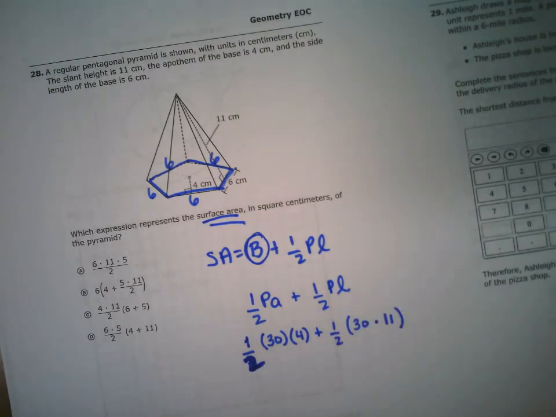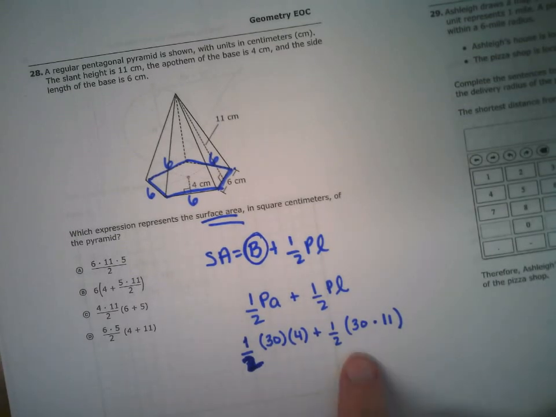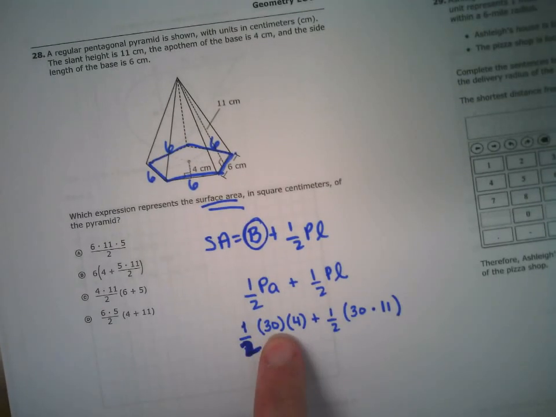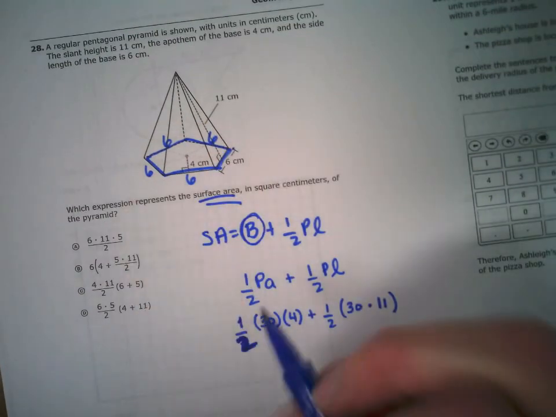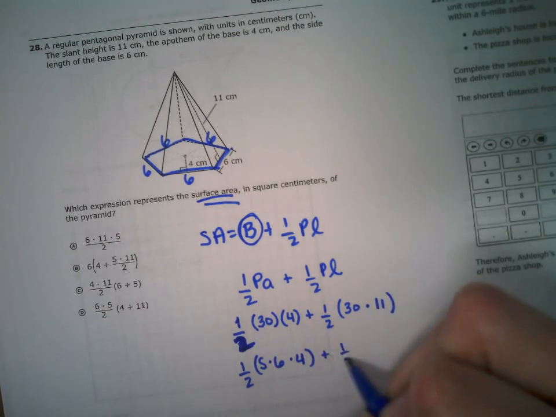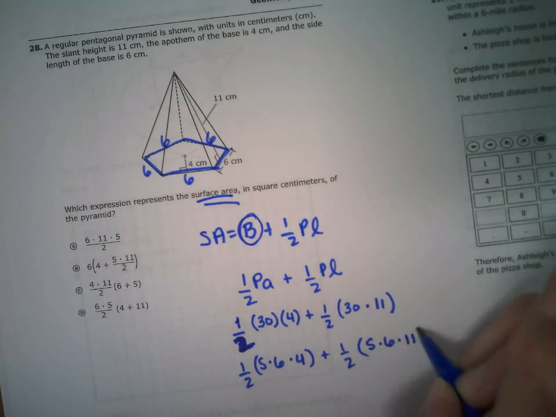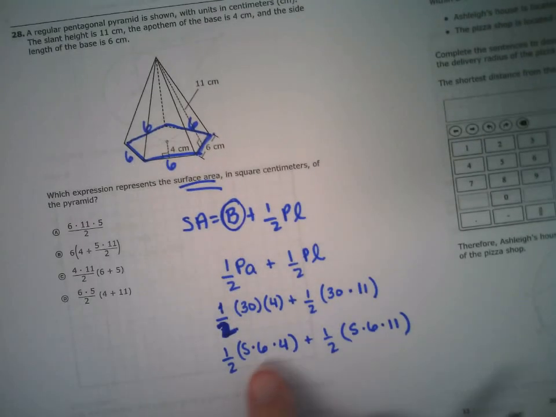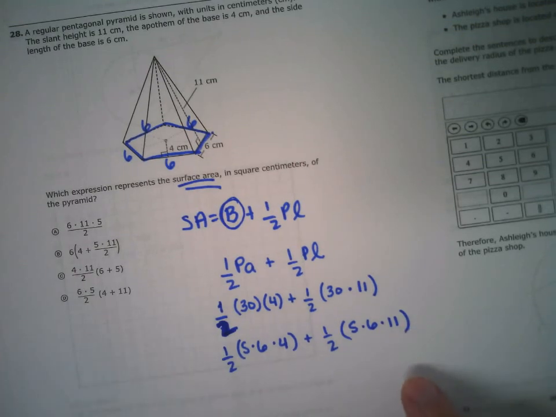Okay, now this is why this is one of my least favorite questions on this whole release items thing. Because when I'm going through these choices, none of them look like the work that matches my reference sheet. So I could say, well, 30 is the same thing as if I said 5 times 6. So if I wrote that out, I'd have 5 times 6 times 4 here. And here I'd have 5 times 6 times 11 here. So now I can see I'm multiplying these 3 pieces together. And then, like, none of that matches either.